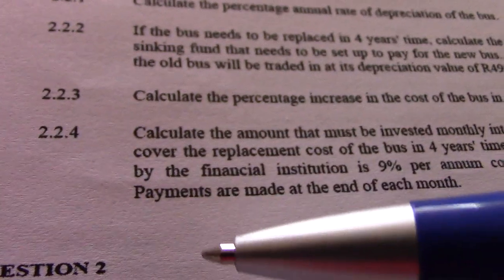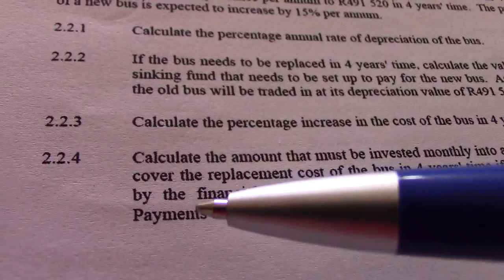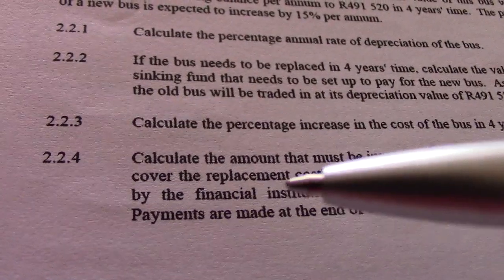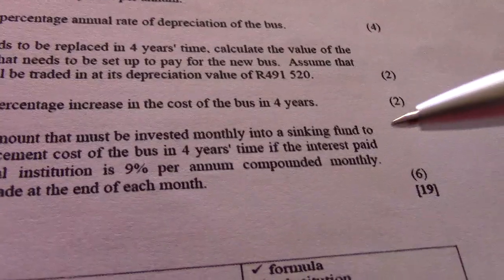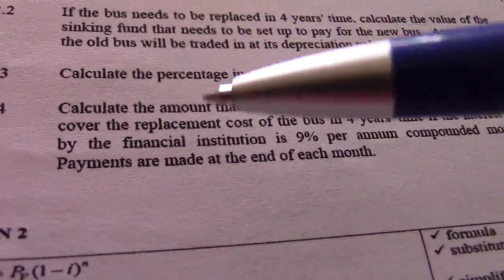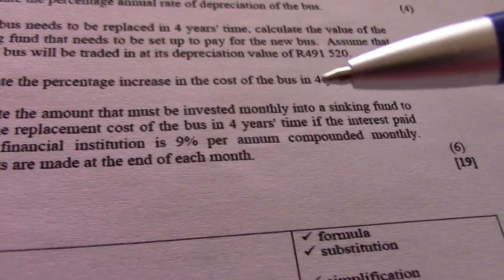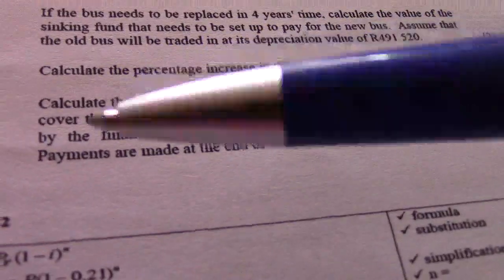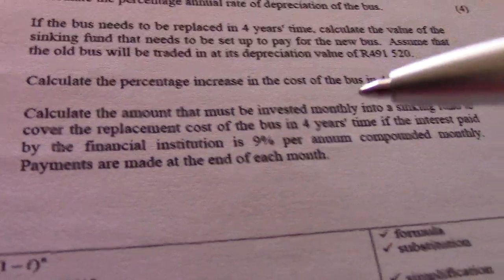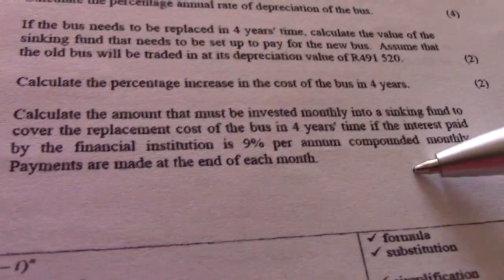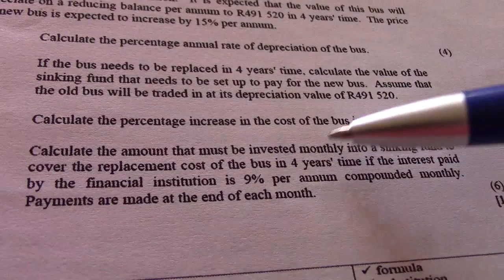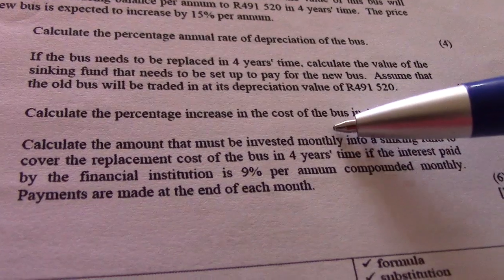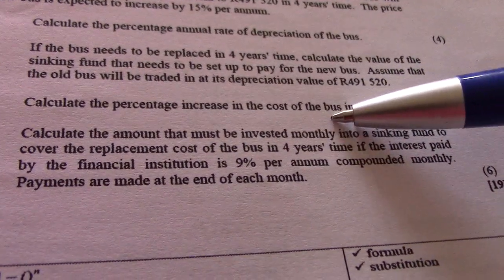Alright, then last but not least, that goes with the sinking fund. Normally we ask you to calculate the value of X. So calculate the amount that must be invested monthly into a sinking fund to cover the replacement cost of the bus in 4 years' time. The interest paid by the financial institution is 9% per annum, compounded monthly. Payments are made at the end of each month. So we want to know how much we're investing monthly. What is the value of X?